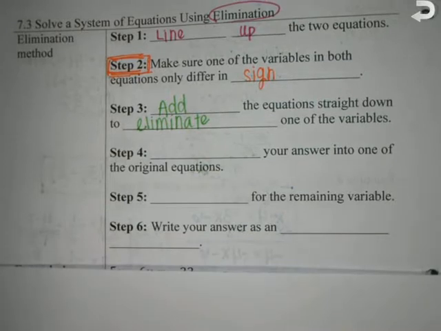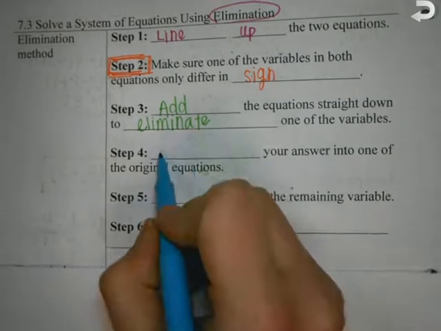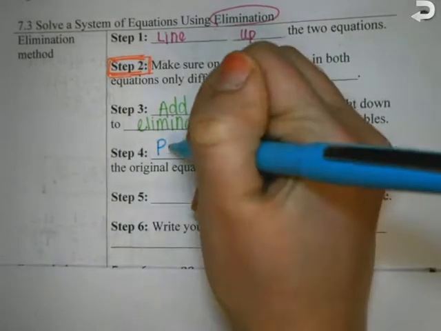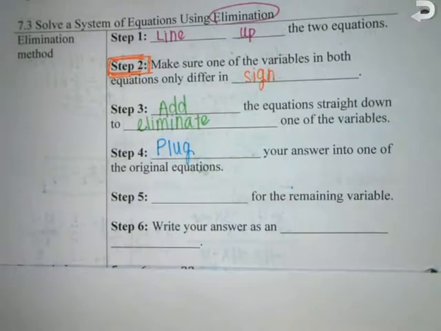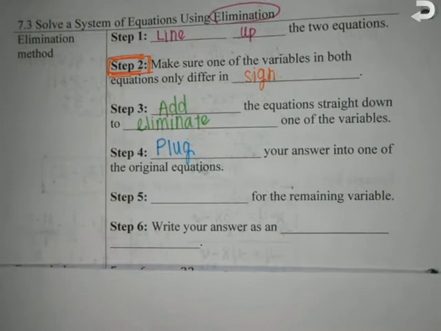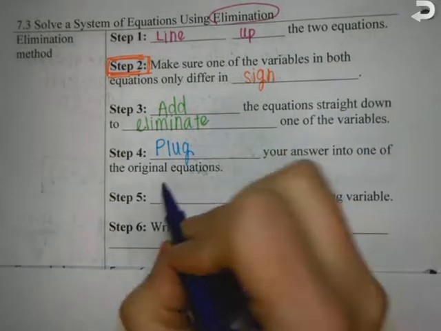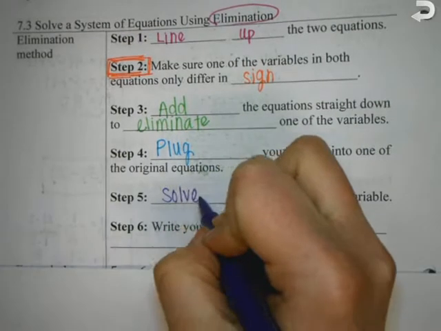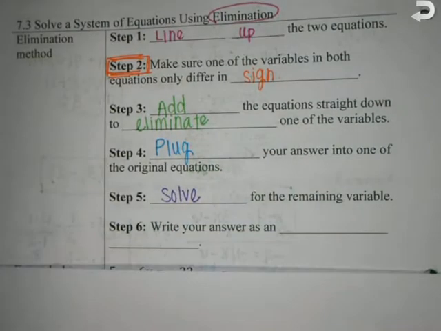So we're going to take that answer and plug it in to one of the original equations and solve for the remaining variable. And then just like substitution and graphing, we are going to write our answer as an ordered pair.